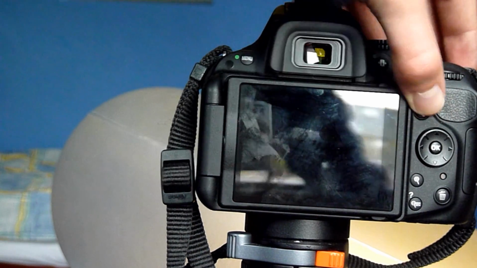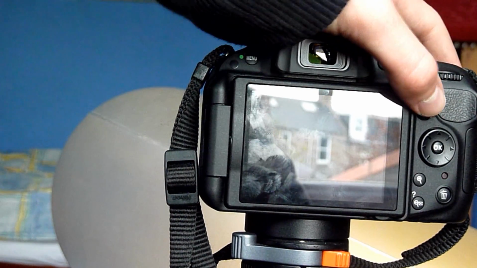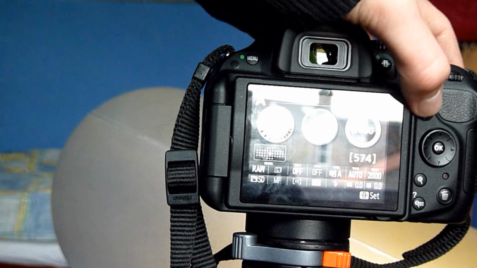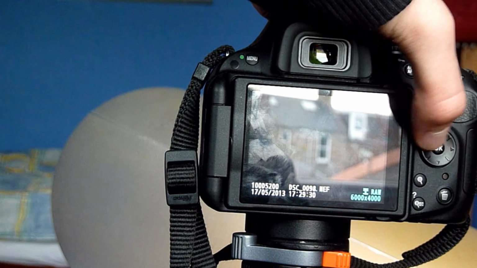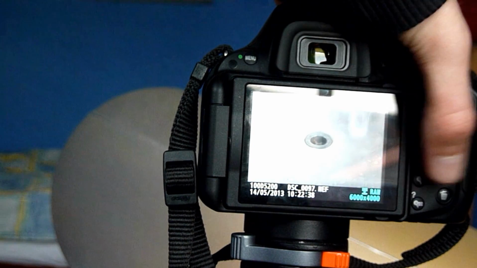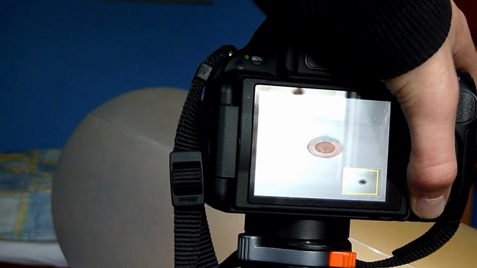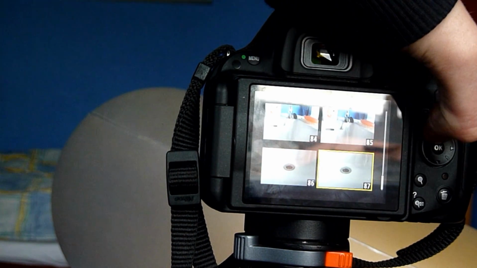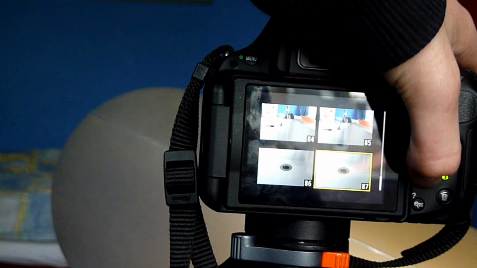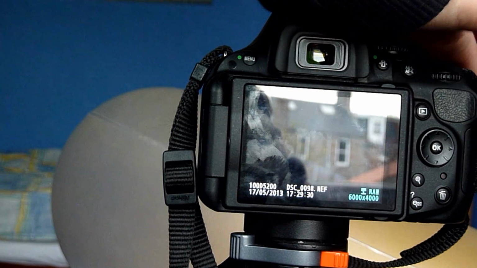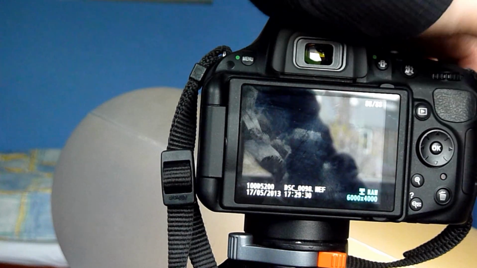So if I go into, I just took a photo there by accident. So if you go into your photos, that was taken with the lens cap on, but if I go and press this, I can zoom in and then I can zoom out, and if I press it again, it gives me a list of my photos. Then I will go over to the one which I just took with the lens cap on, show you how to delete.